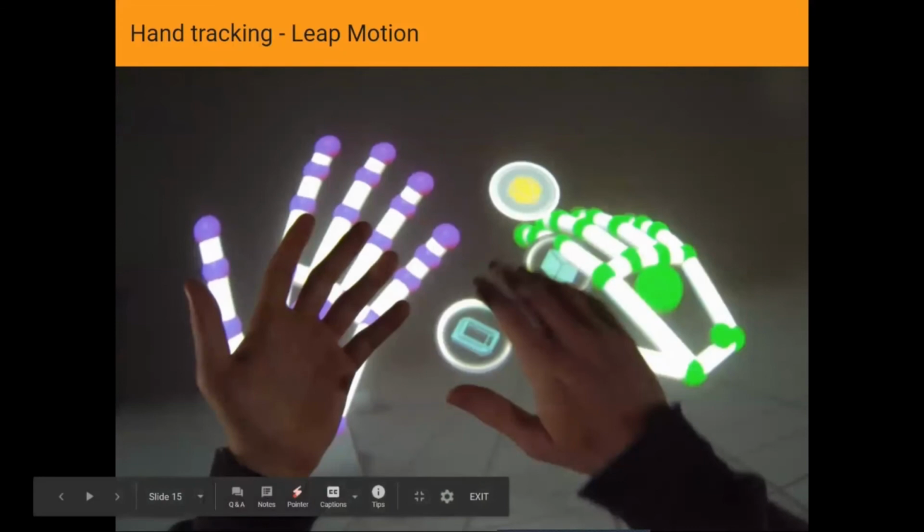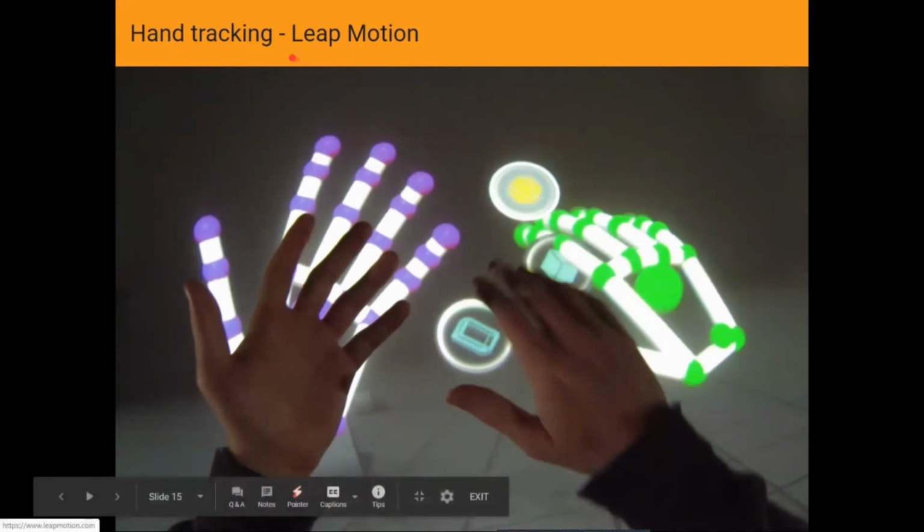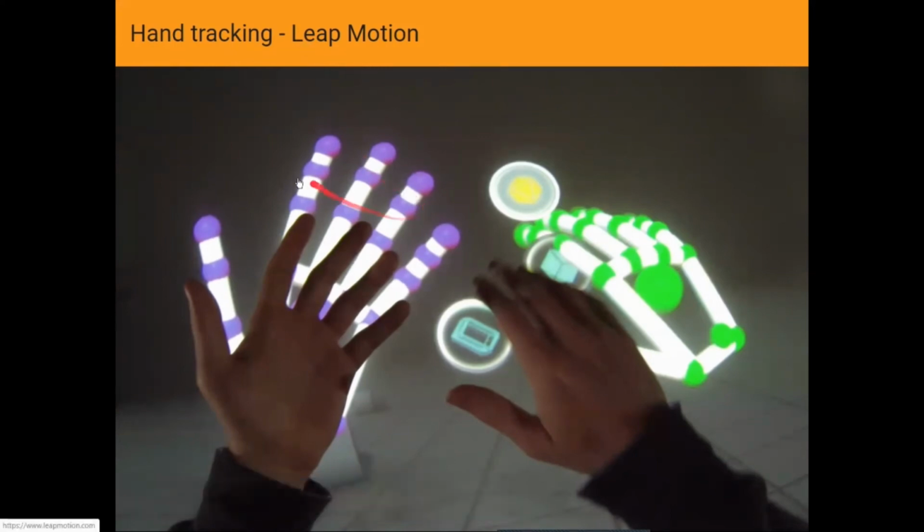Then there are also this type of controllers which actually don't require you to hold a physical device. They basically do hand tracking through computer vision techniques. This is one example. This is the Locomotion device. And the device itself is a very small thing that you can attach to your headset.